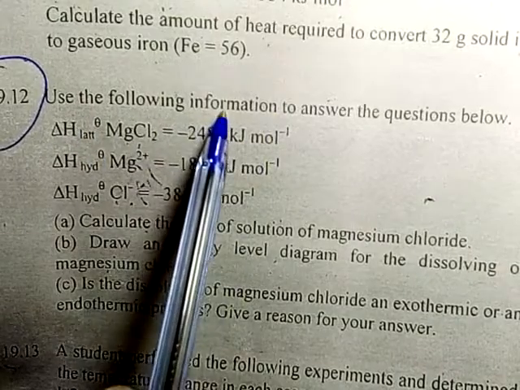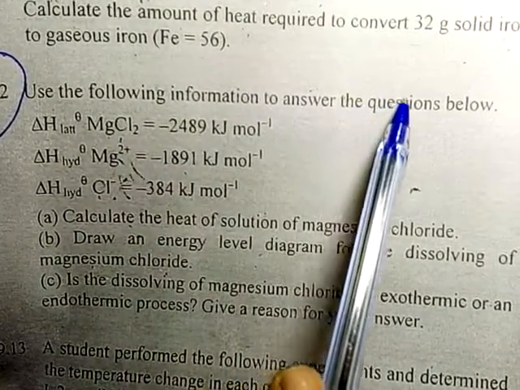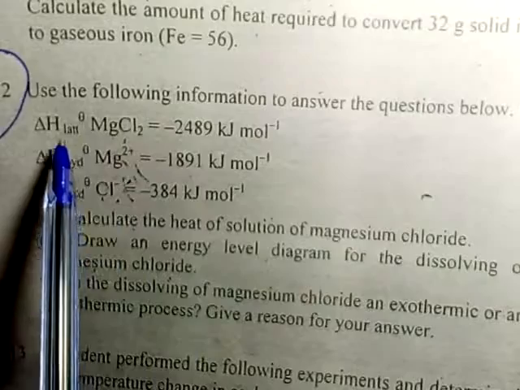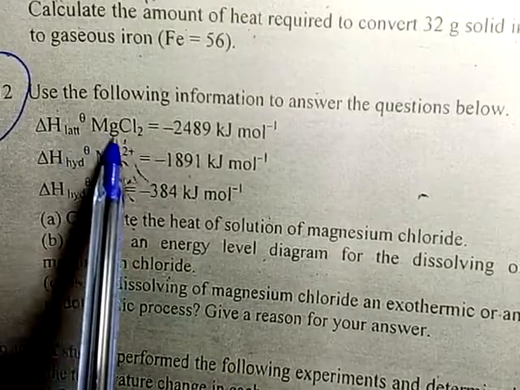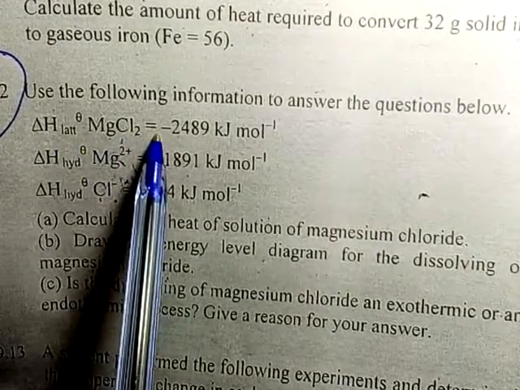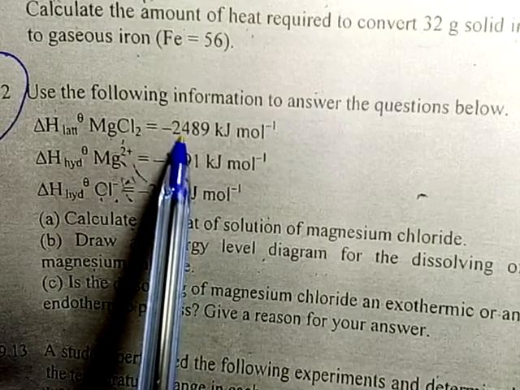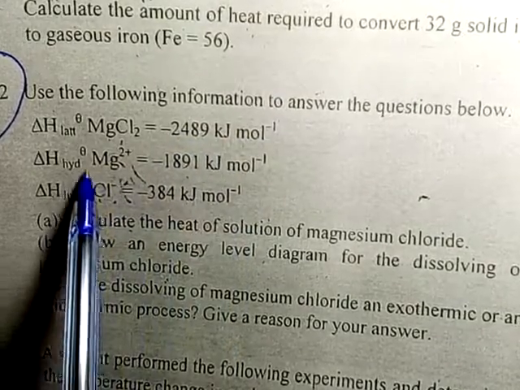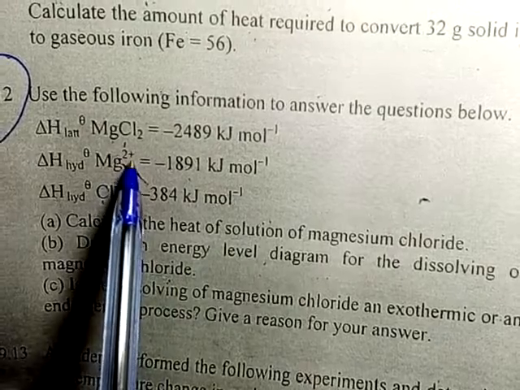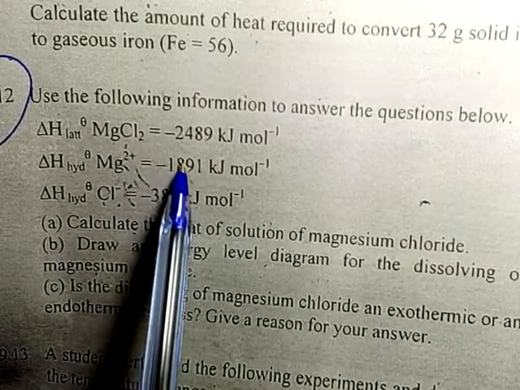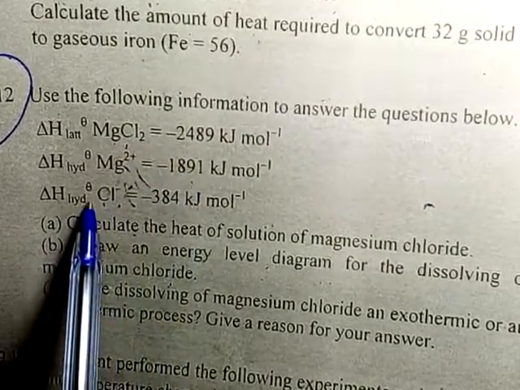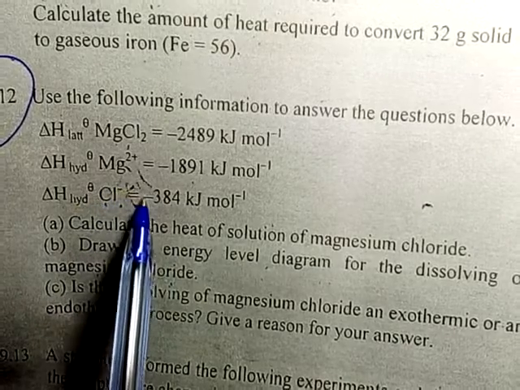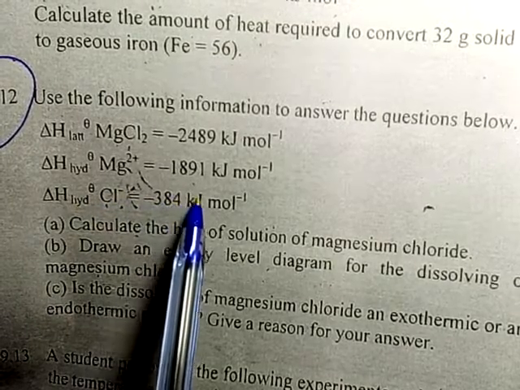Use the following information to answer the questions below. Enthalpy change of lattice of magnesium chloride, LAT, is negative 2489 kilojoules per mole. Hydration energy for magnesium 2 positive is negative 1891. Hydration energy of chloride ions is negative 384 kilojoules per mole.